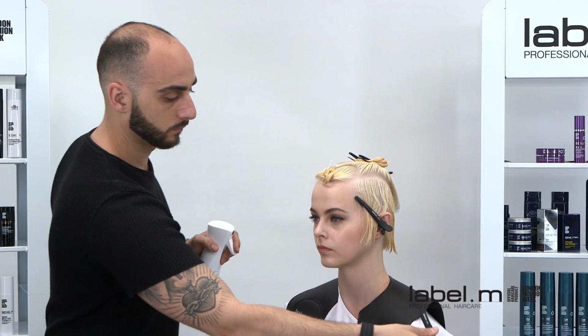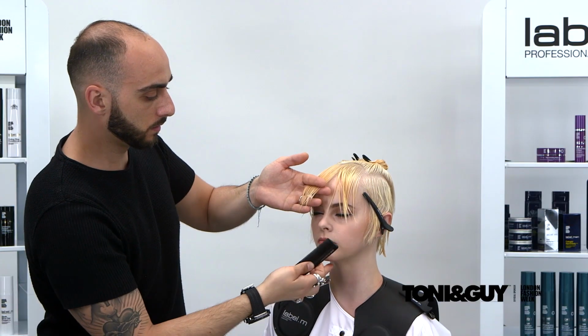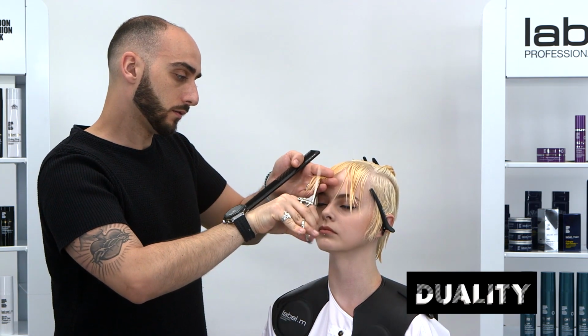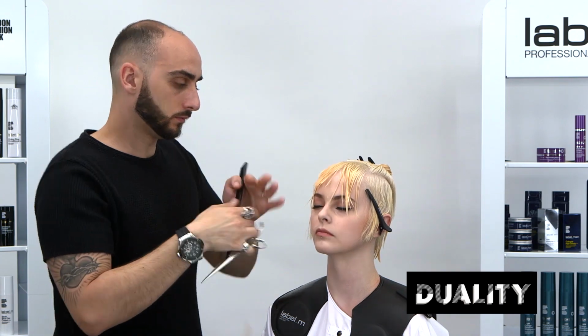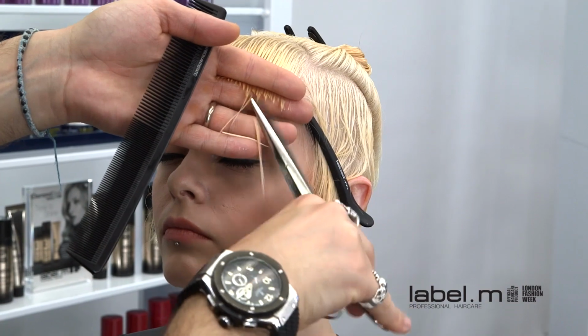The fringe area is a focal point of both shapes. Daniele has taken the fringe area shorter. First combing the hair to the natural fall, the line is cut square using a point cutting technique. This will create a transparency to the edge. This is worked one side and then the other side to the required length.